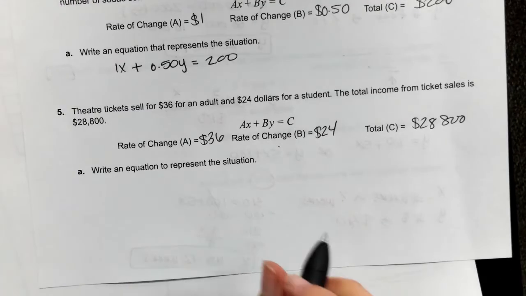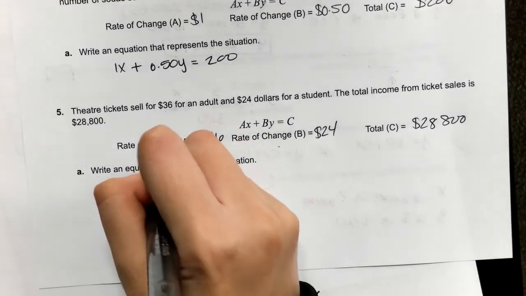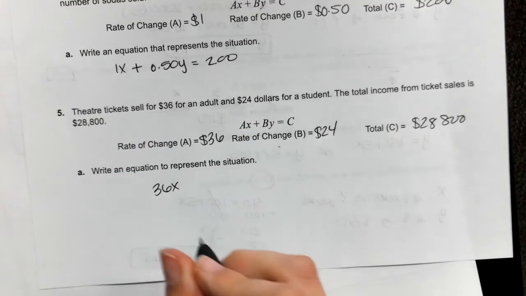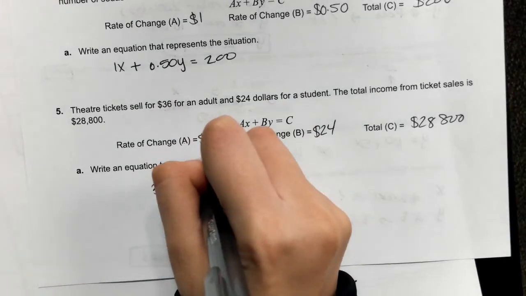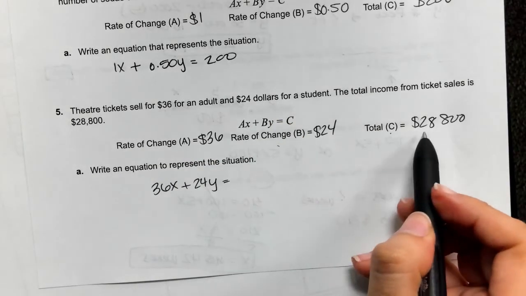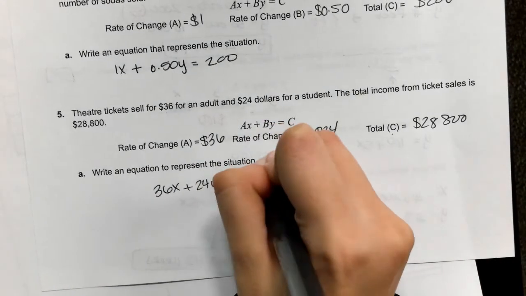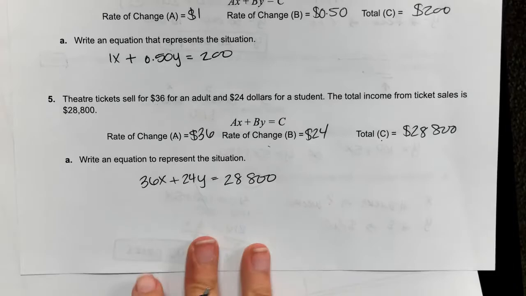So once again, we're not solving, we're just setting up the equation. I'm going to replace A with 36. So instead of AX, I'm going to write 36X. I'm going to replace B with 24. So instead of BY, I'm going to write 24Y. I'm going to replace C with 28,800. And that's my formula. You do not have to solve it, you're just setting it up.